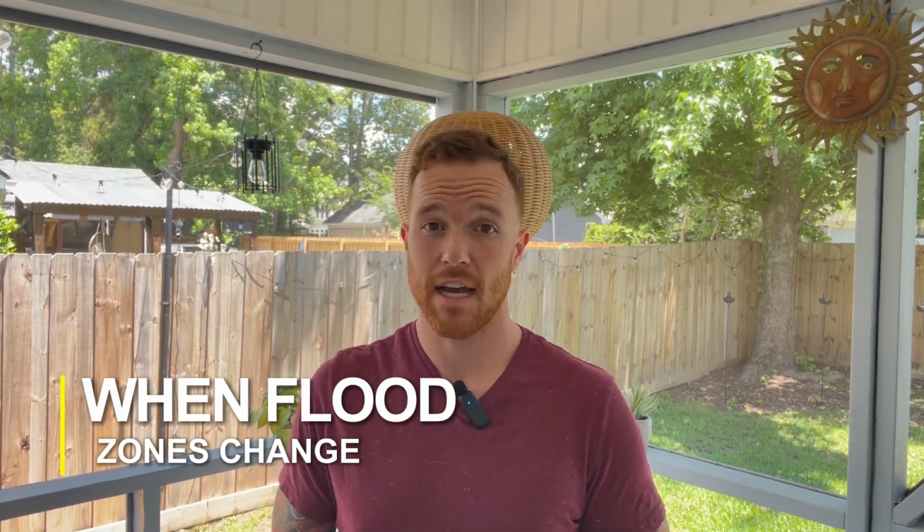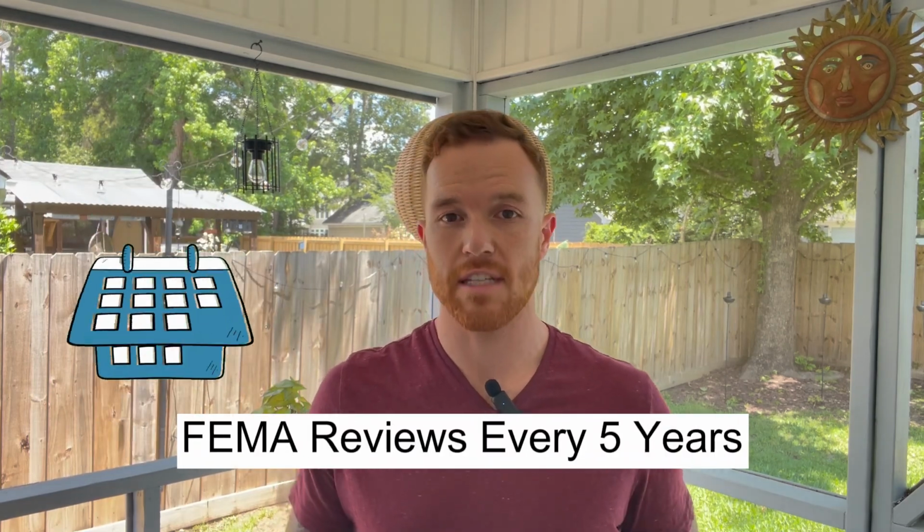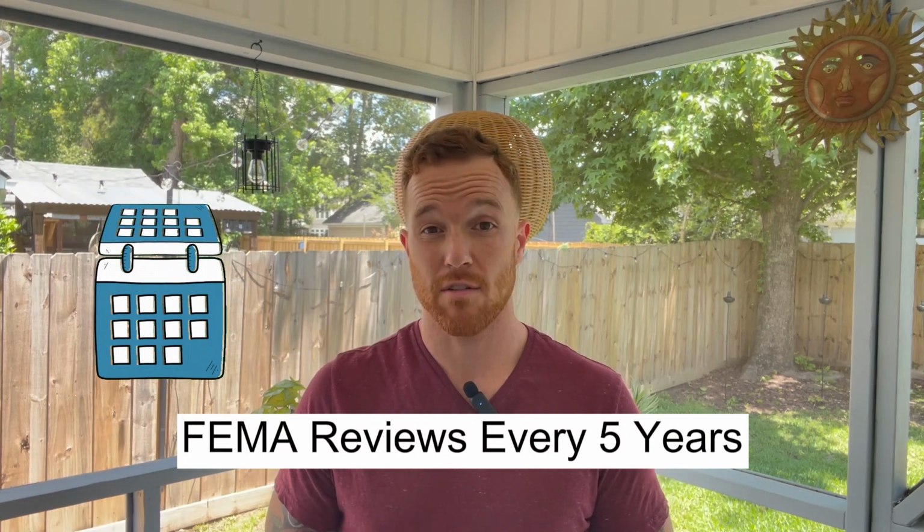However, from time to time, usually at an interval not to exceed every 5 years, FEMA will go through and conduct an additional evaluation to make sure that your property is still in the proper flood zone. Typically, you'll know if FEMA has issued a revised flood map if you get a letter from your mortgage company saying, hey, by the way, you now need to have a couple hundred dollars a year flood policy to cover your home in the case of insurance.